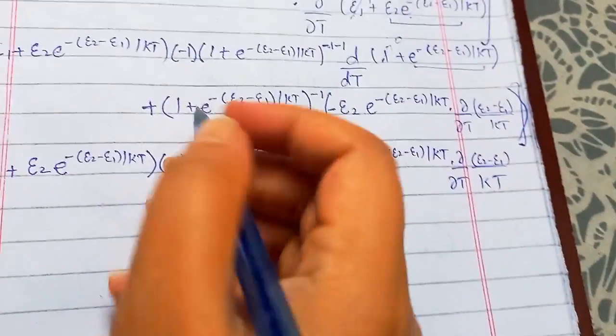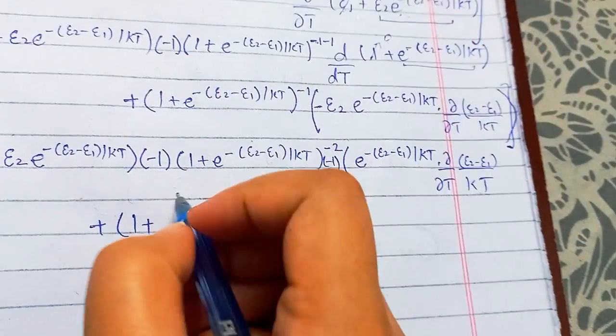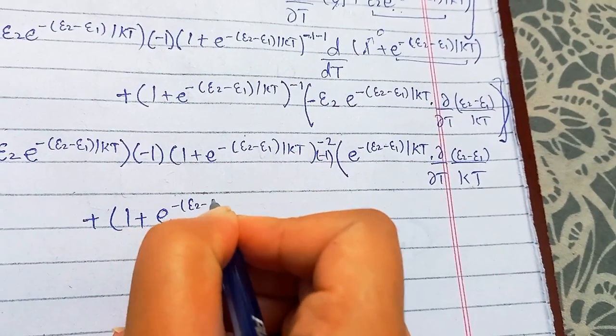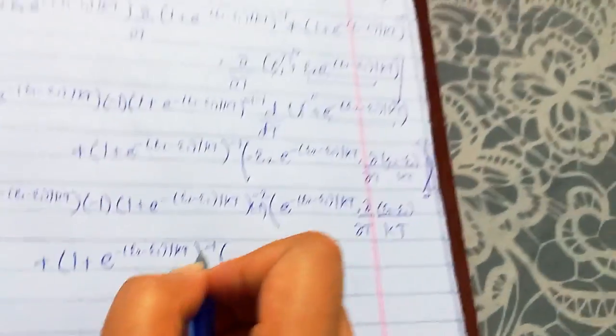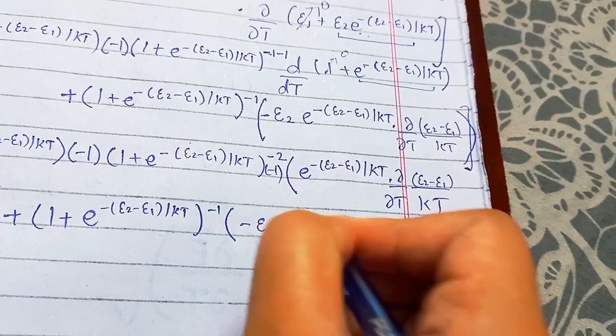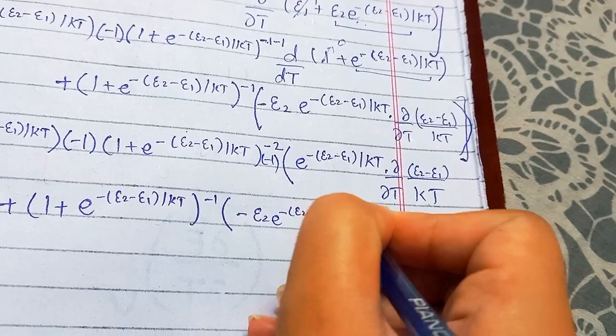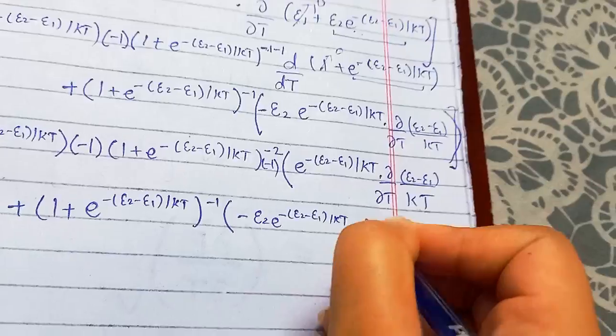So again, in continuation of this term, E2 minus E1 by k are constants, so I'm taking them outside.